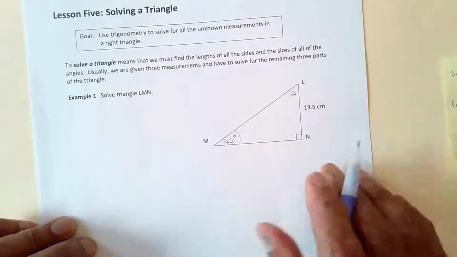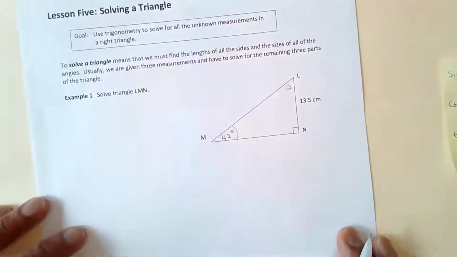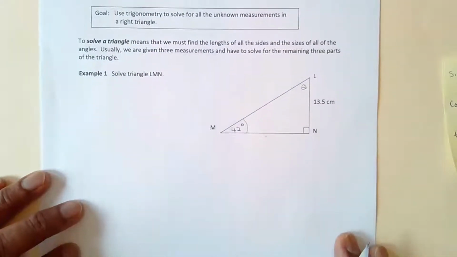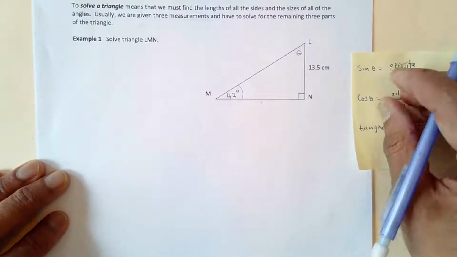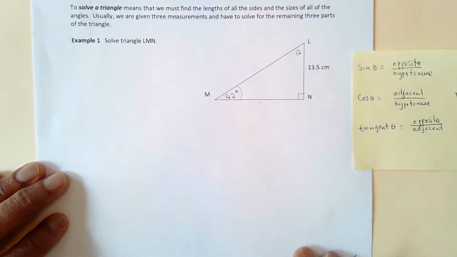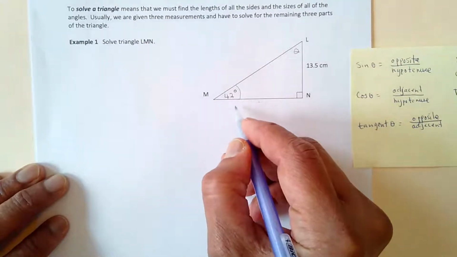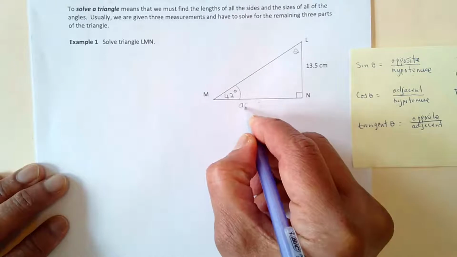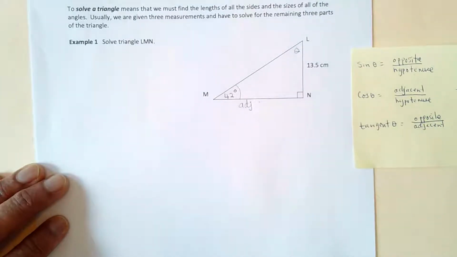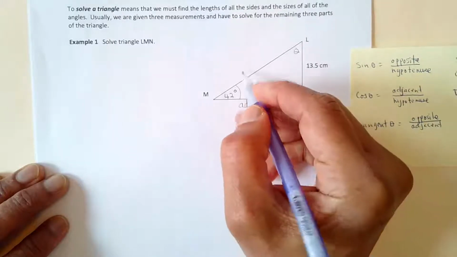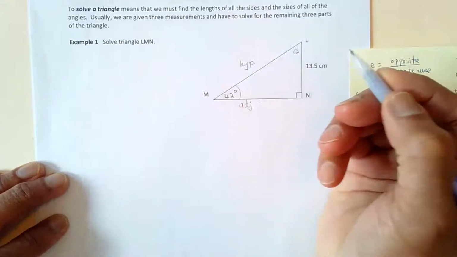This will be the adjacent side in this case. So we can start labeling our sides for now. So let's label the sides. So this is my reference angle. So this will be the adjacent side. And this is my hypotenuse. So I'll label it hypotenuse.